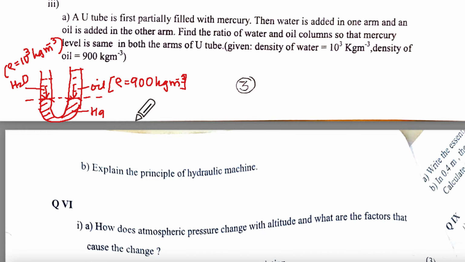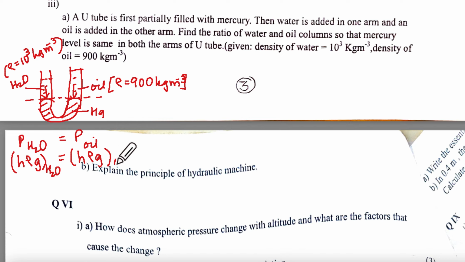Okay? So I will say pressure due to water will be the same as pressure due to oil. Correct or no? So I will have h rho g of water equal to what? h rho g of oil. Agreed?